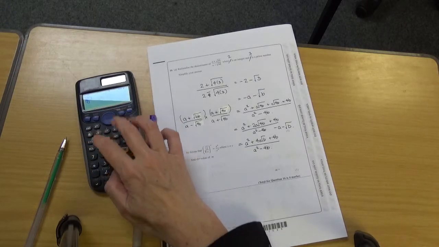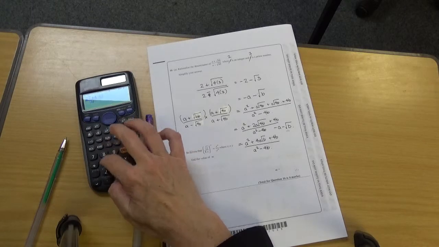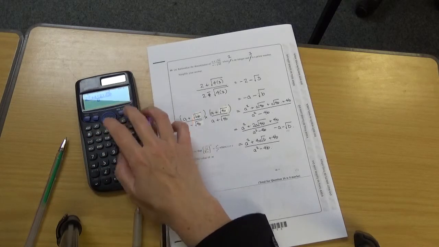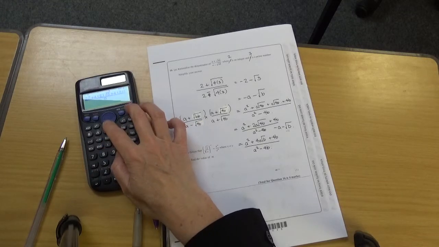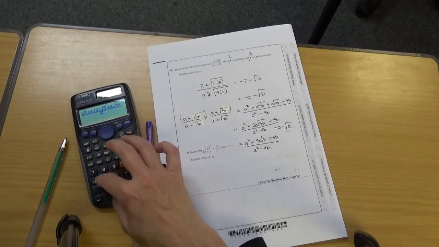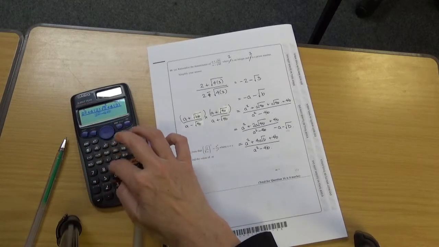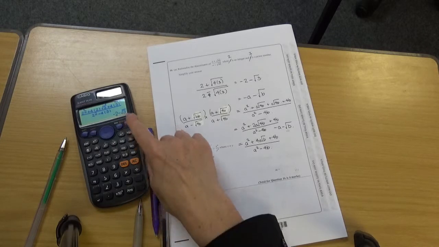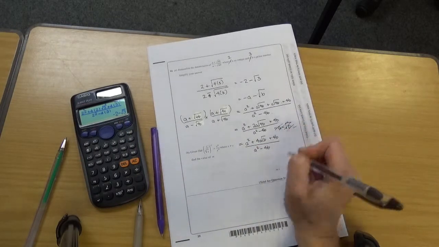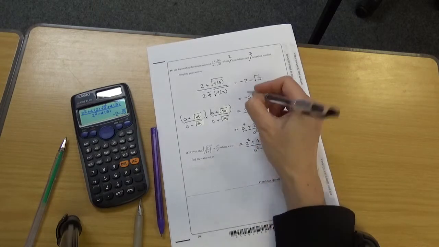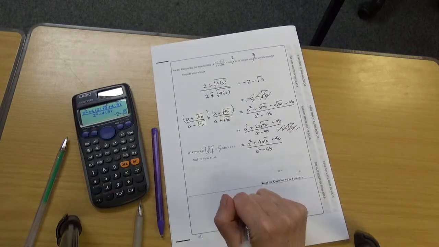So 2 squared plus 4 lots of 2 root 3 plus 4 lots of 3 over 2 squared minus 4 lots of 3 does give me the right answer. So that was obviously too simple. And the actual answer is this.